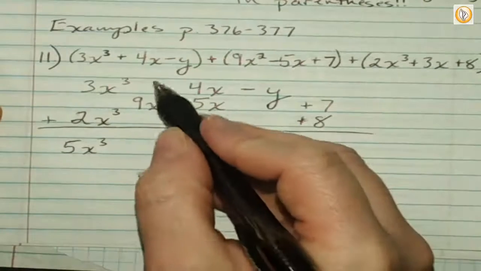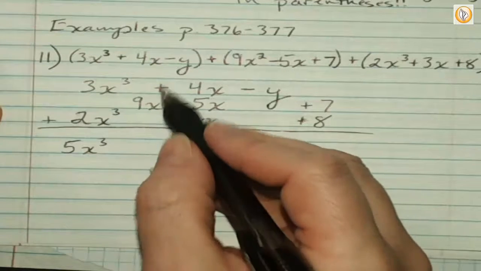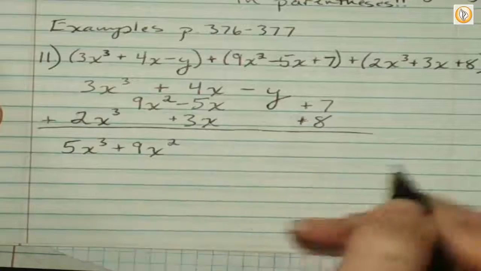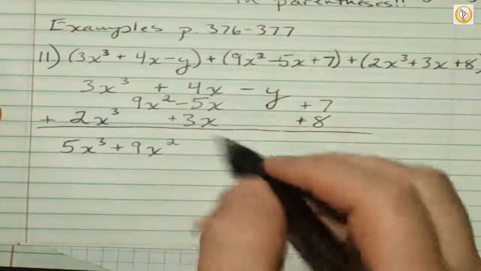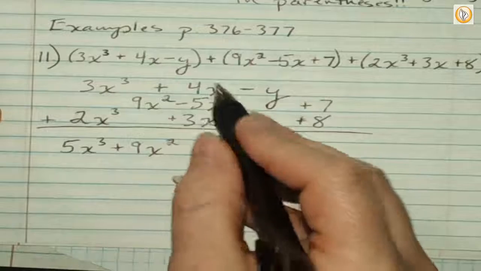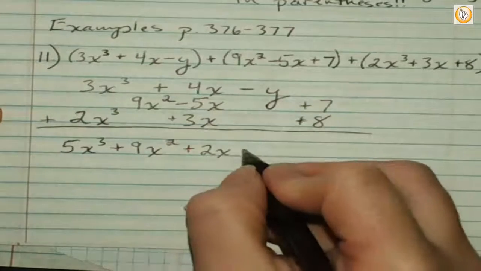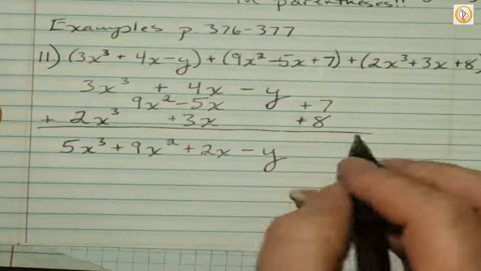And then can I combine the 9x squared with anything? No. Morgan? No, very good. So I'm just writing it here. Keith, what would this all be? 2x. That's right. Plus 2x. And then the negative y can't combine with anything. And Miranda, what would this be?